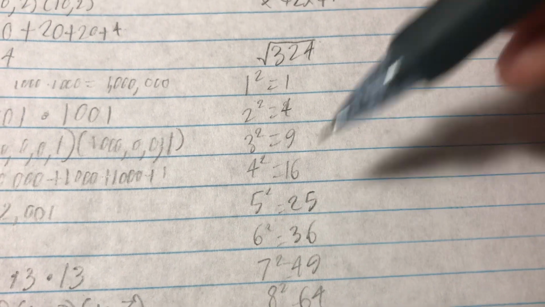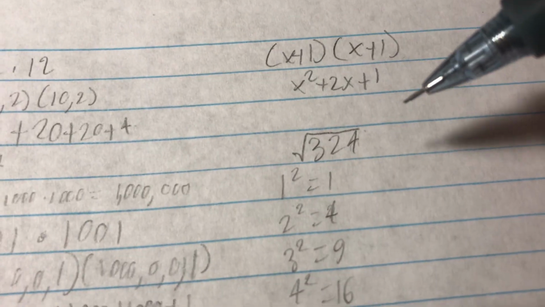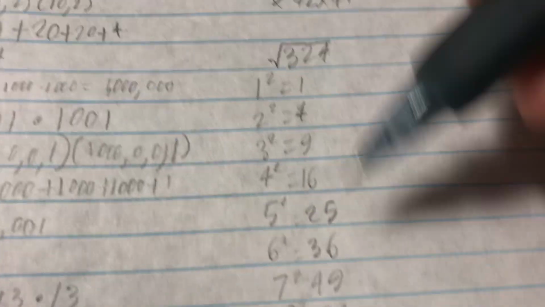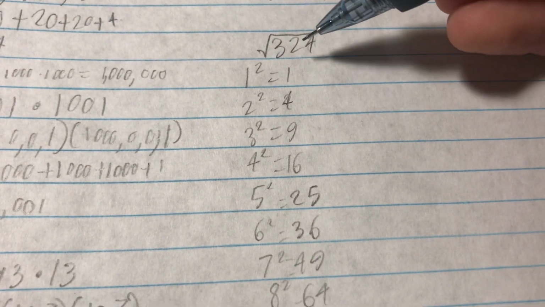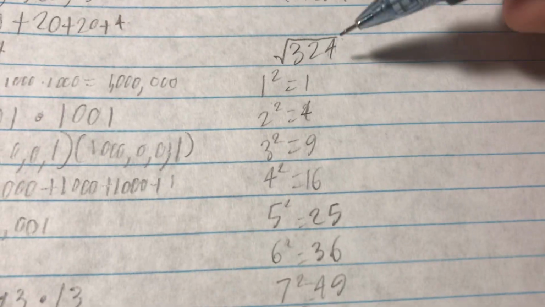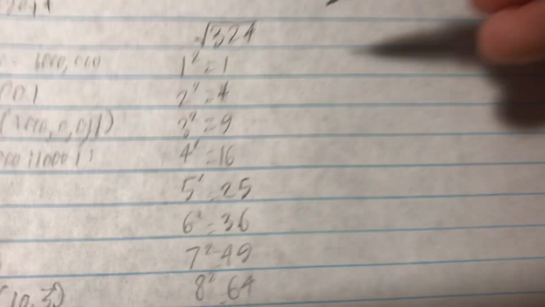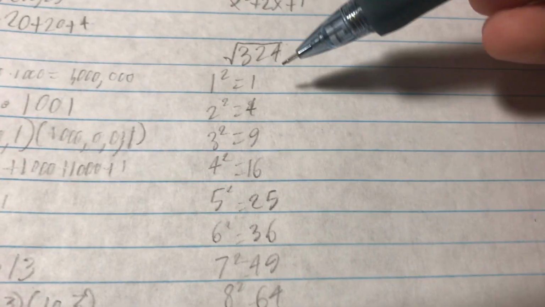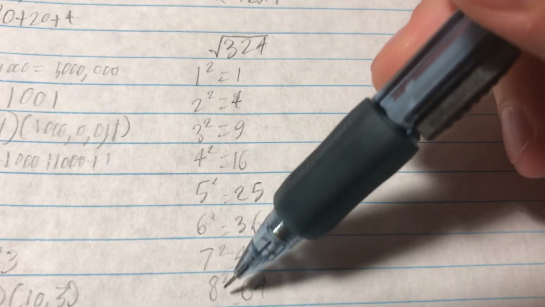I'll show you a way to prove this after, but so we know that since it ends in 4 right here, the last number of what we squared is either 2 or 8.